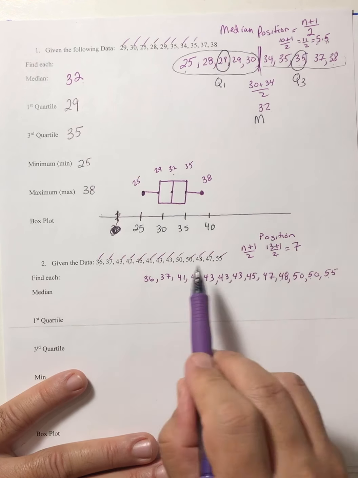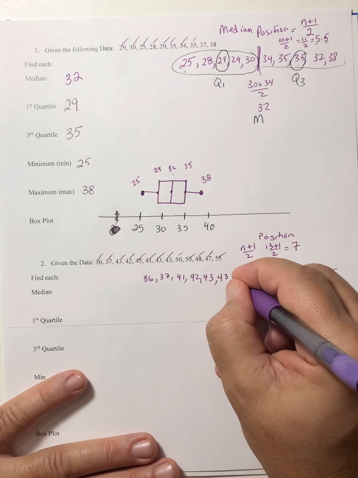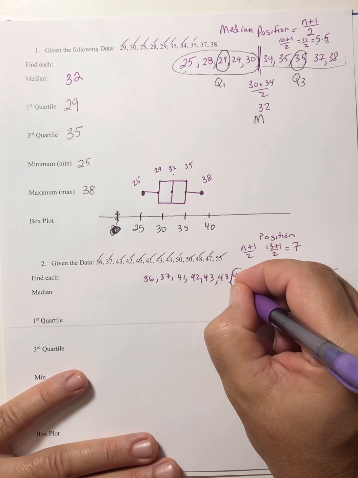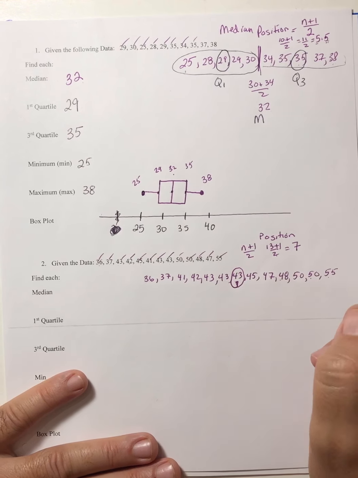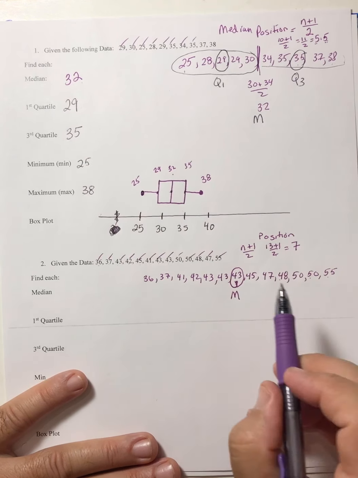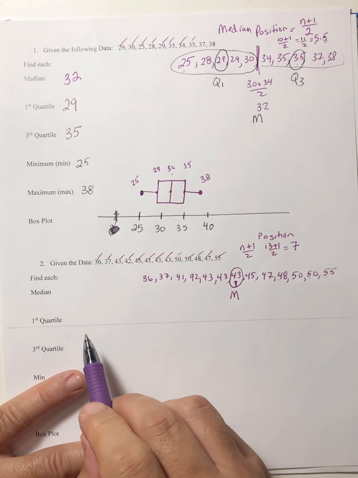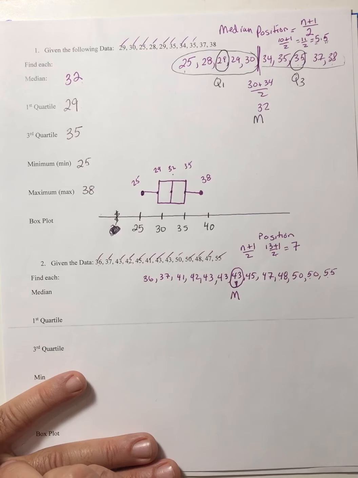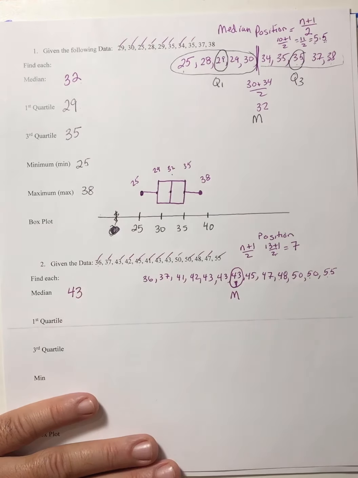Once it's in order, the 7th number. 1, 2, 3, 4, 5, 6, 7. So right there is the 7th number. That is our median. If you're not sure, 1, 2, 3, 4, 5, 6, 7. So notice how I counted backwards? We land in the same spot. So the median is 43.